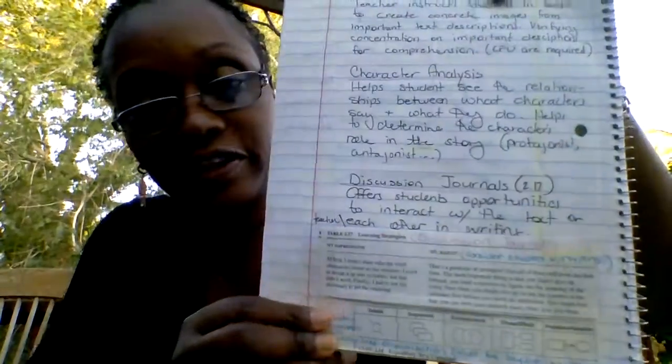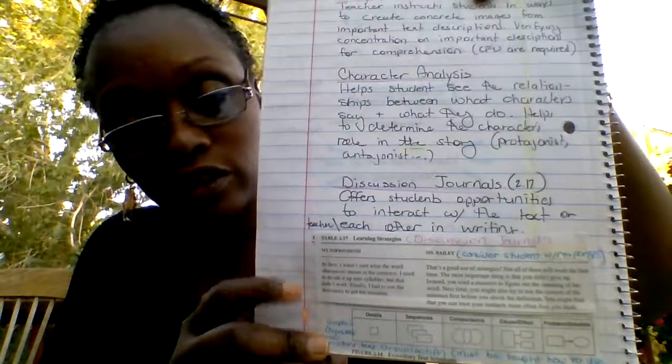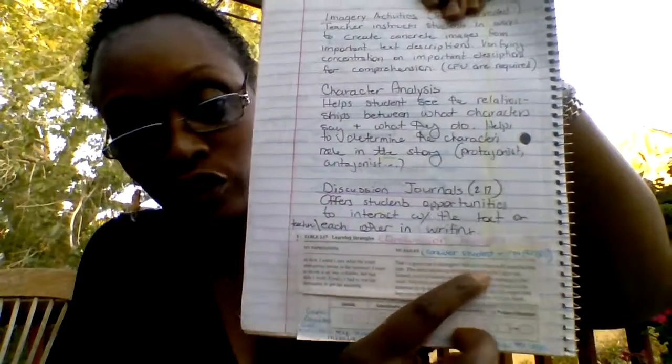Discussion journals are awesome. Offer students opportunity to interact with the text and the teacher or each other in writing. Here's one right there. The student writes what they thought, and then the teacher is able to respond in writing to them.